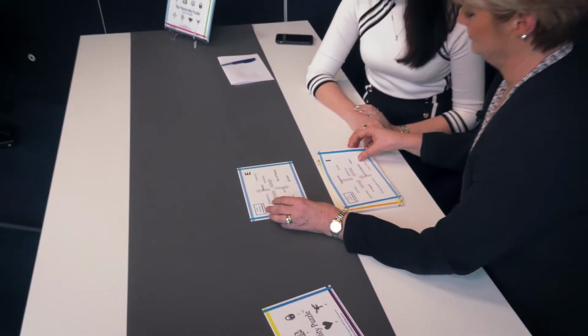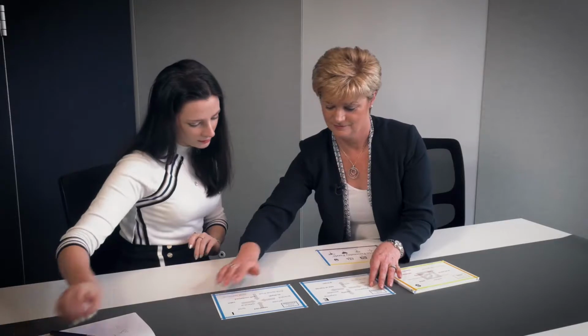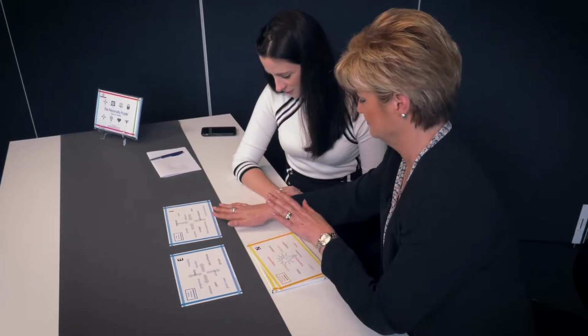Place the pairs of preference cards in front of your client and ask them to scan their eyes over the 2 sets of words. You will be a bit of both, but one will be more like you than the other.